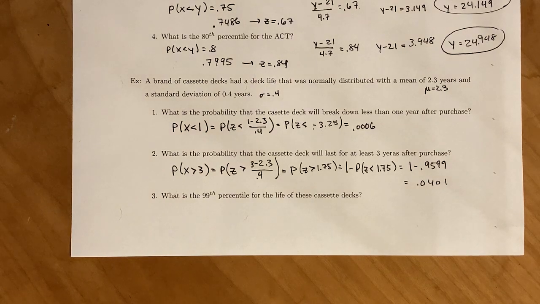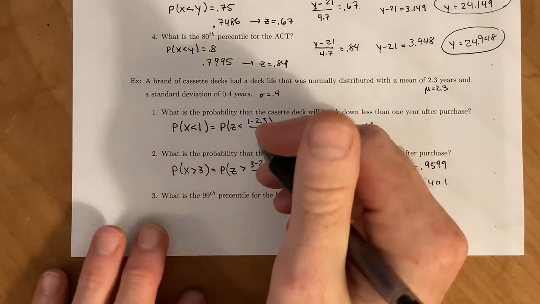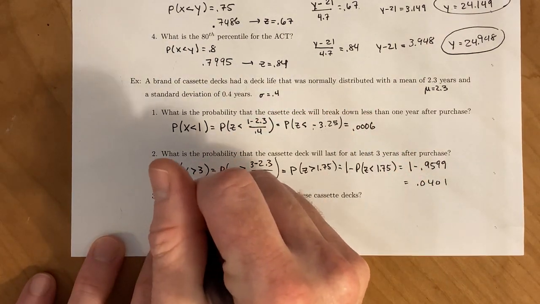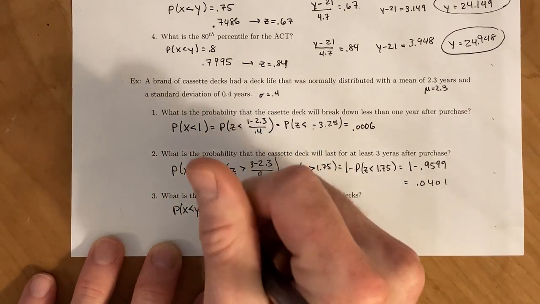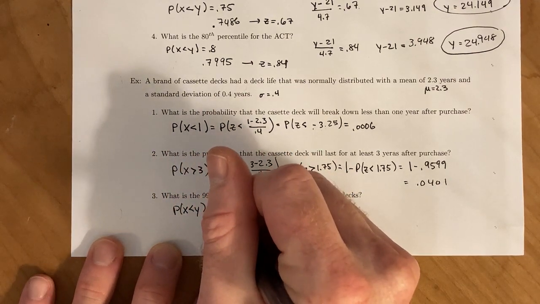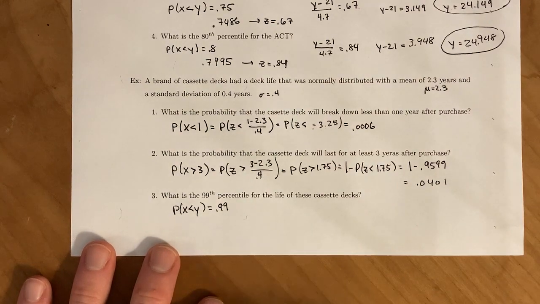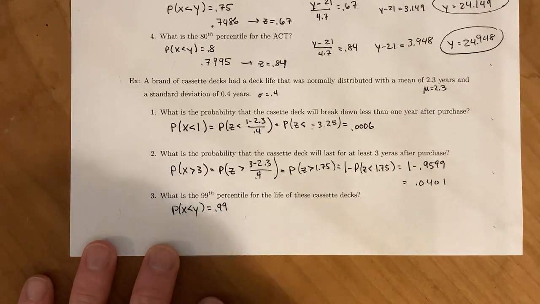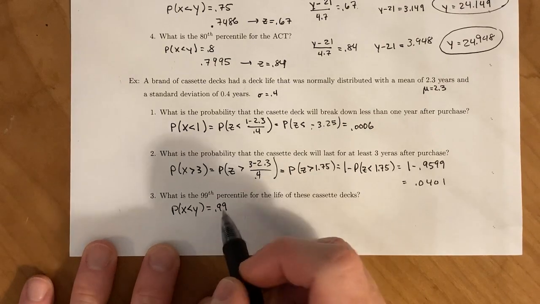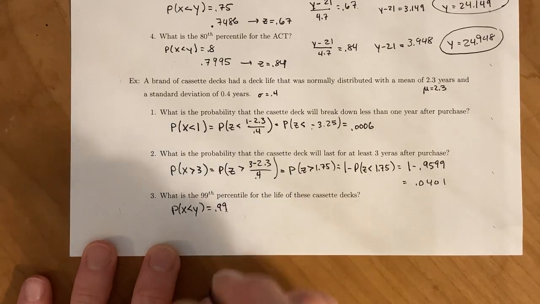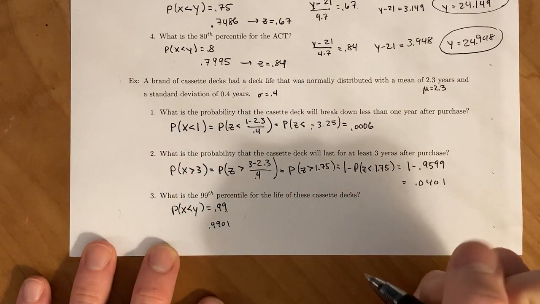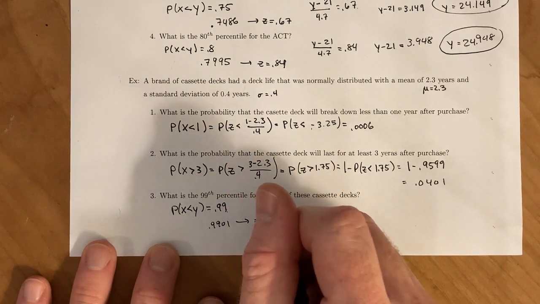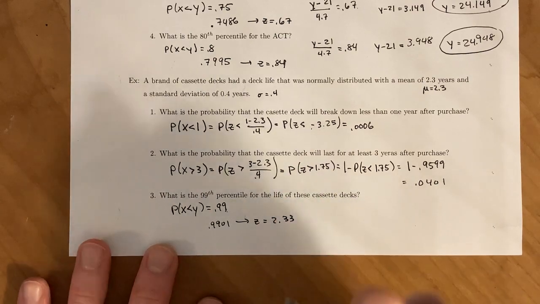Next, we want to find the 99th percentile for the life of these cassette decks. Right, so when we're setting up the percentile, we always use this placeholder y. That's equal to 0.99. Closest number we can get for 0.99 inside the chart, because this number is outside, the closest thing on the inside of the chart is 0.9901, which has a z-score of 2.33.